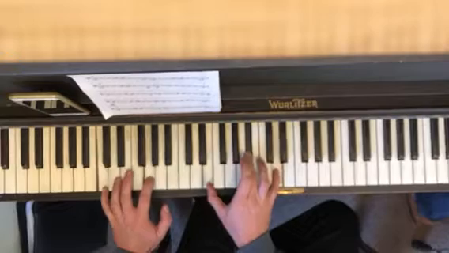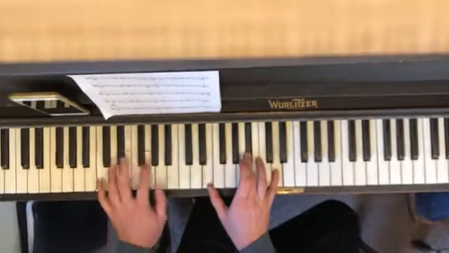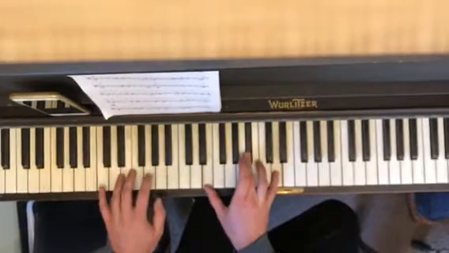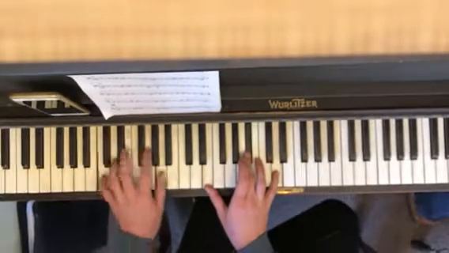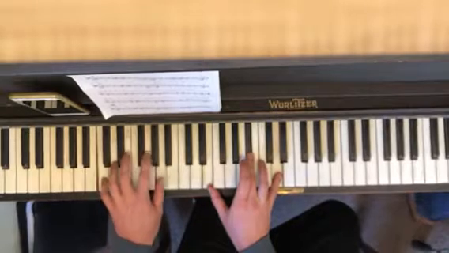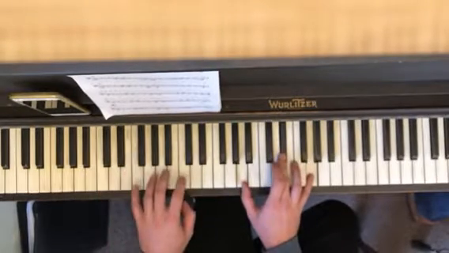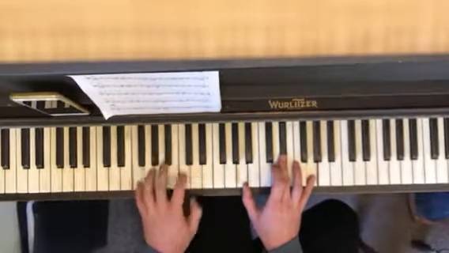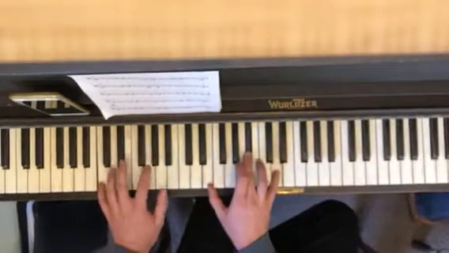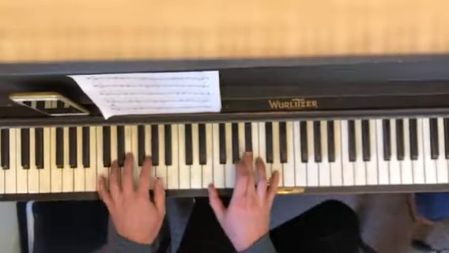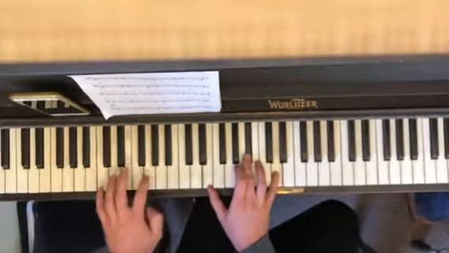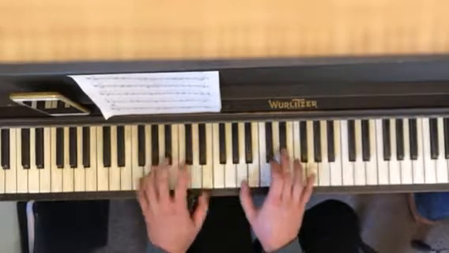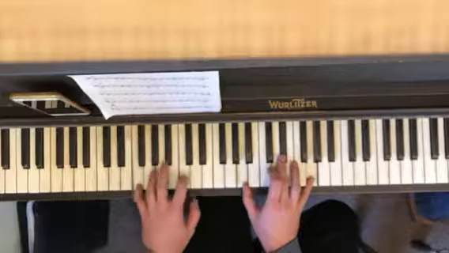So it's going to go 1, 2, and then again, bam, 2, bam, 2, bam, and then you go to F, 1, and then back to C, and up to G. To F, then to C.